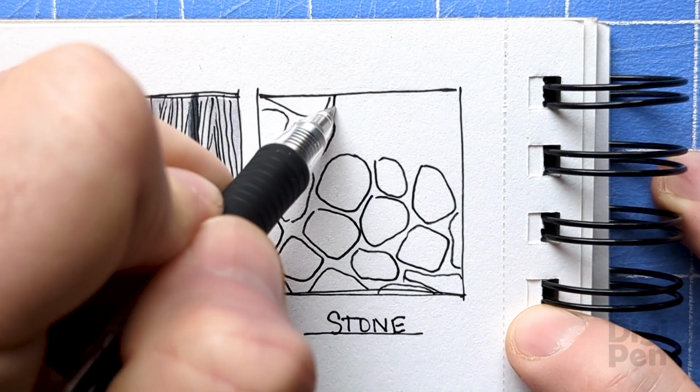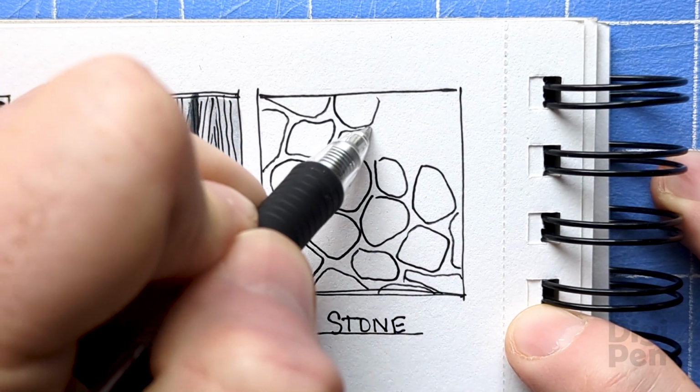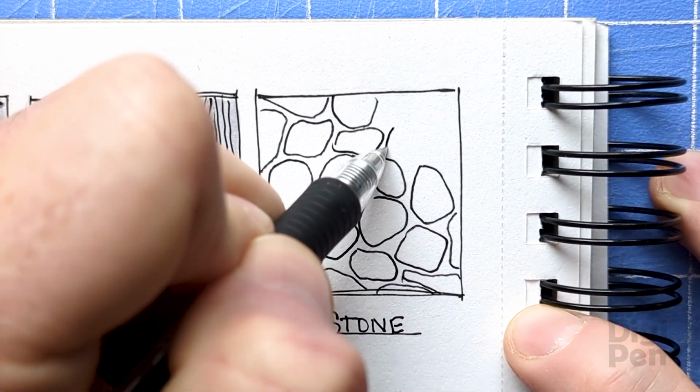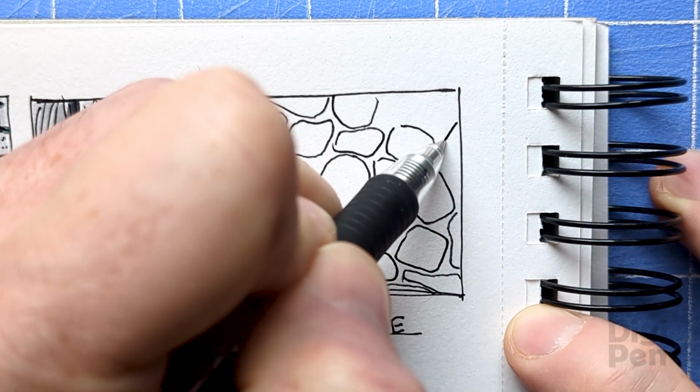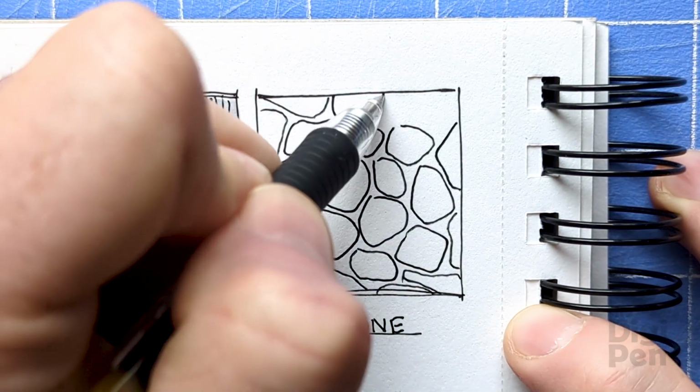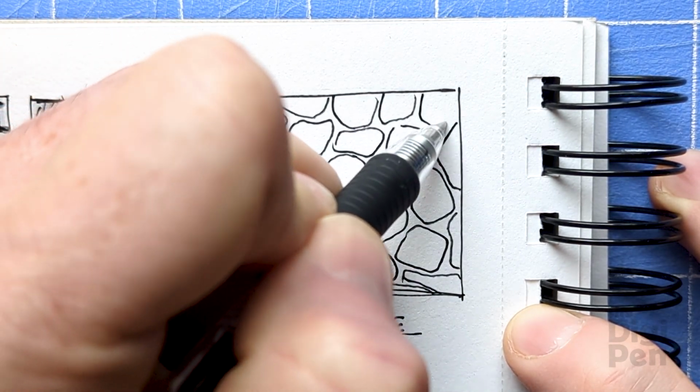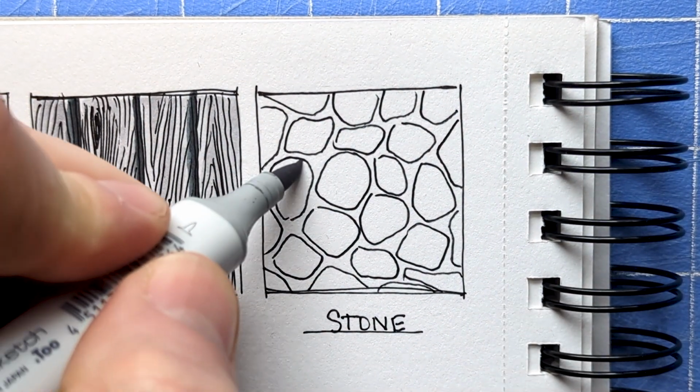But this texture also works really well if you draw these shapes where the lines are touching. Additionally, you can change up the size of your stones. In this case, all my stones are around the same size. However, you can get a cool effect if you throw in a bunch of smaller stones in between the large ones.